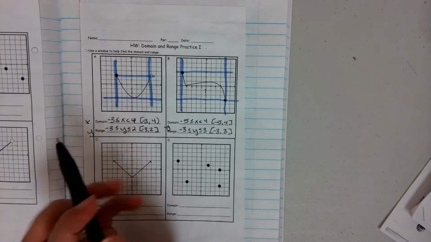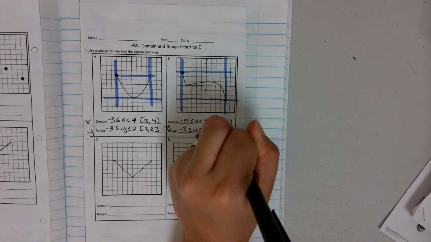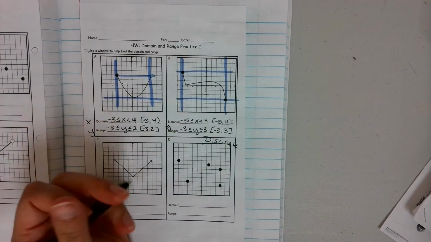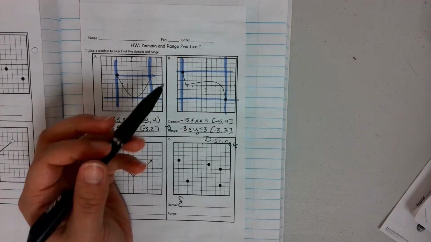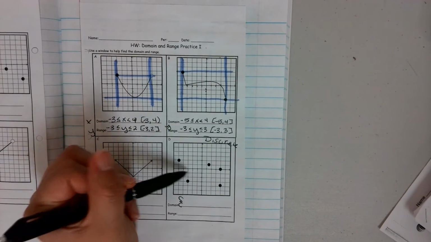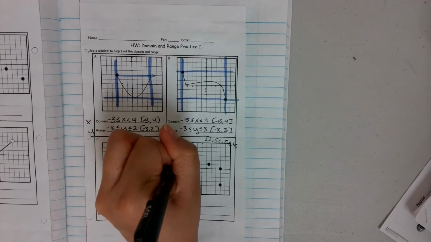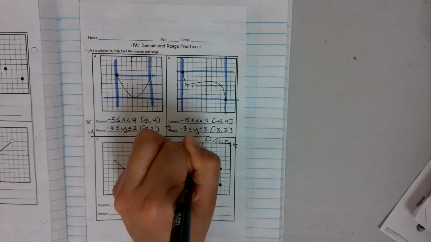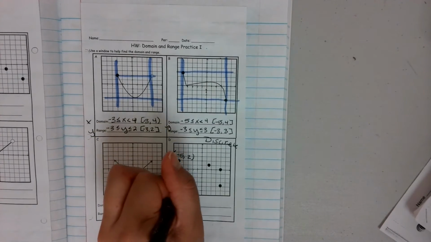Those are my continuous graphs. This one right here is discrete because I'm not using everything in between. So I have to list them all out. So I'm going to list them in order from smallest to biggest. The smallest x value that I ever used is right here, -5. So this is at -5, 2. This is at -3.